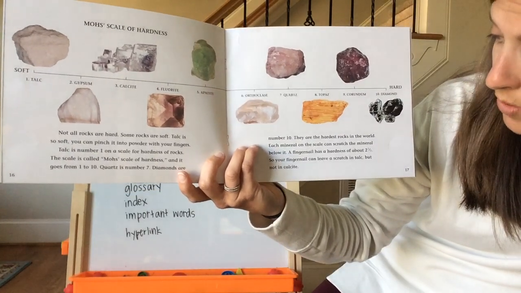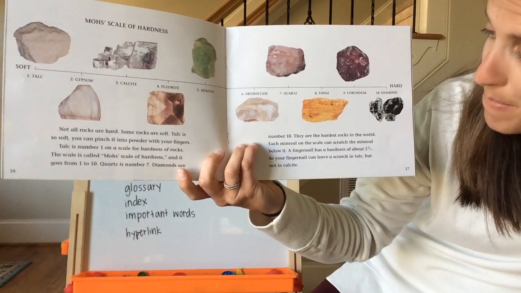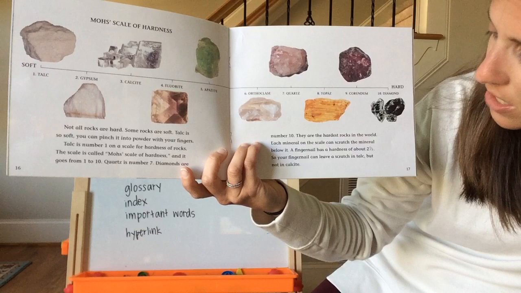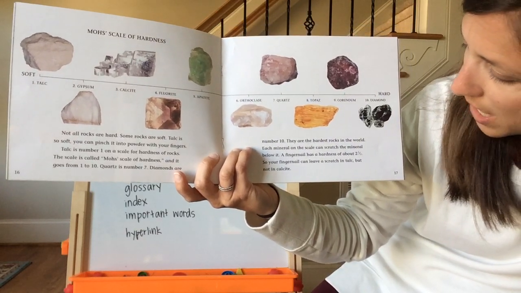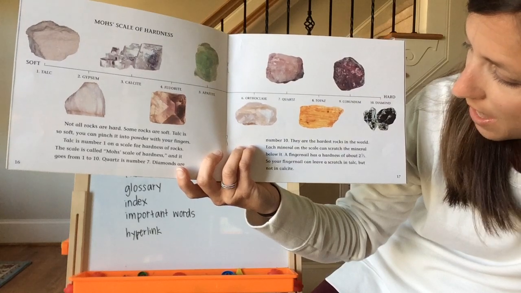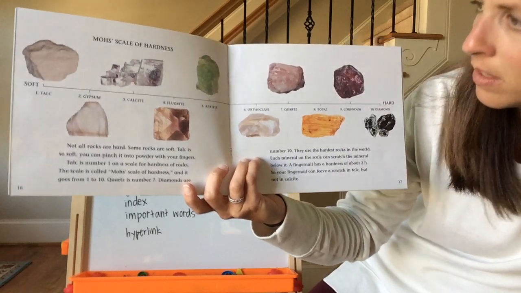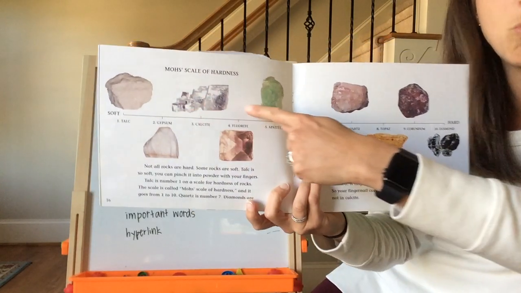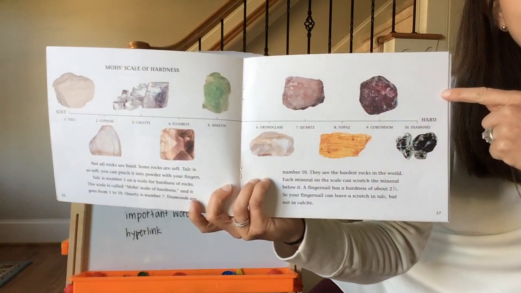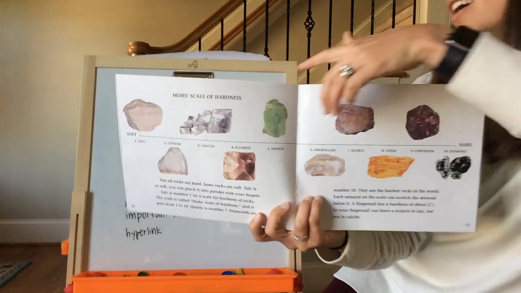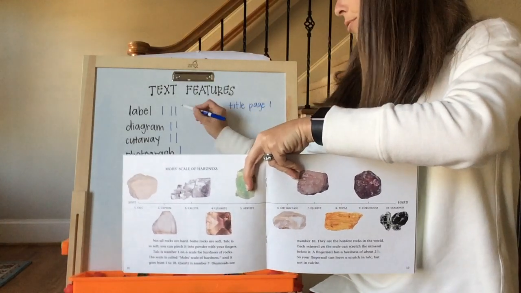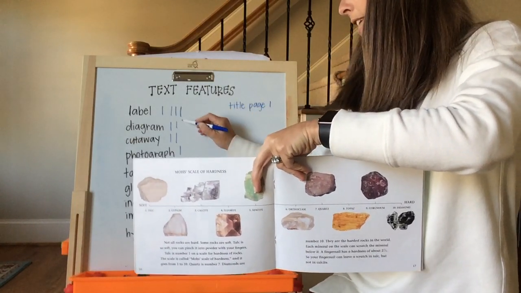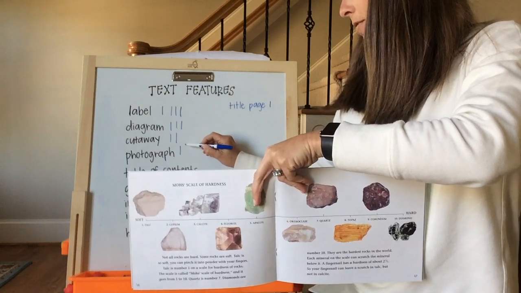Each mineral on the scale can scratch the mineral below it. A fingernail has a hardness of about 2.5. So your fingernail can leave a scratch in talc, but not in calcite. I see some more. I'm going to consider this several different text features. Label, diagram, and also photograph.